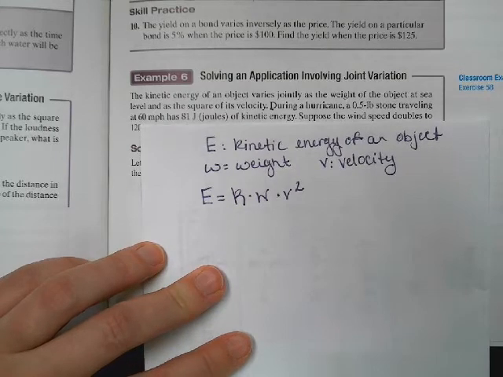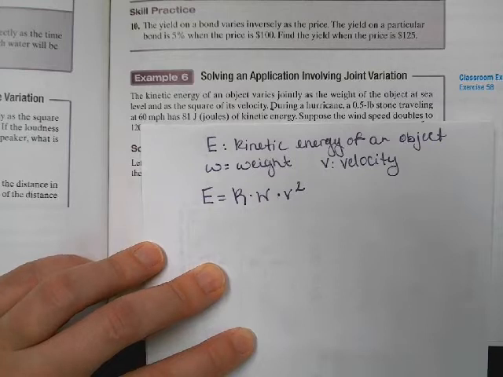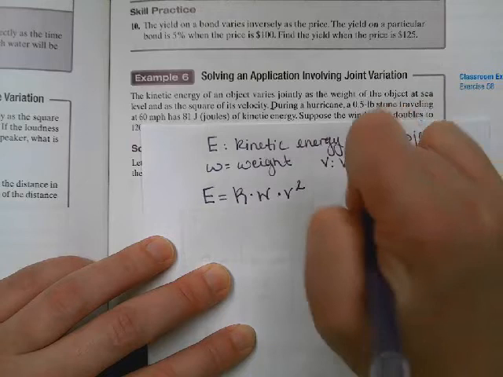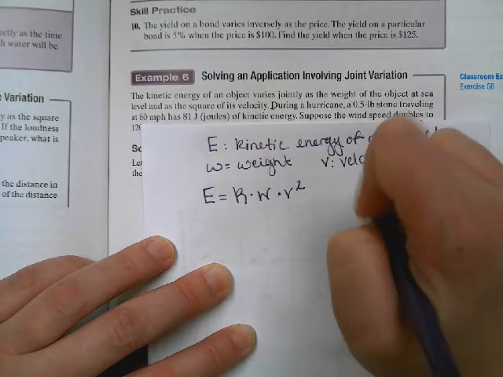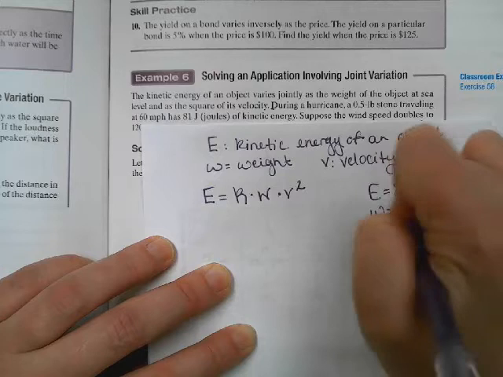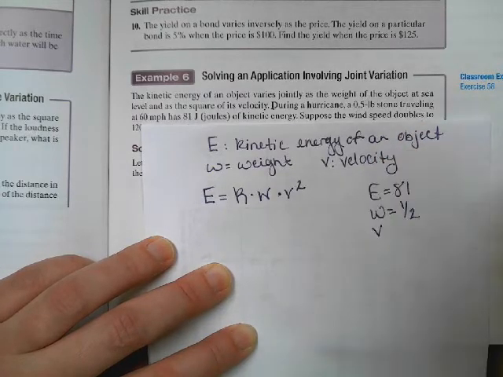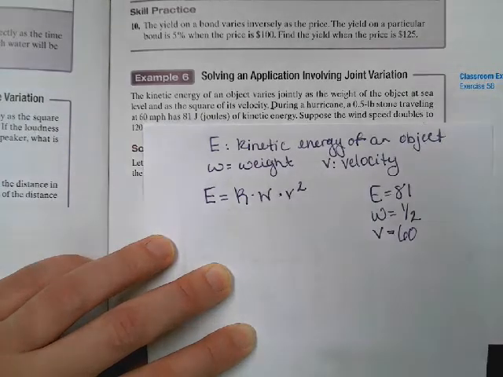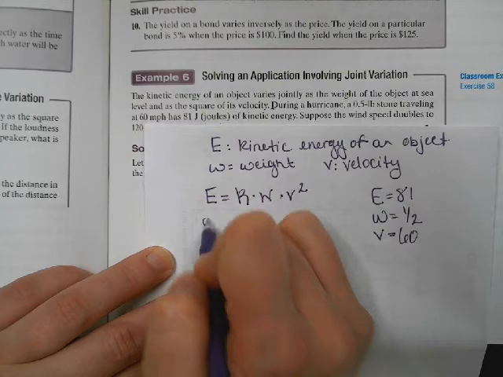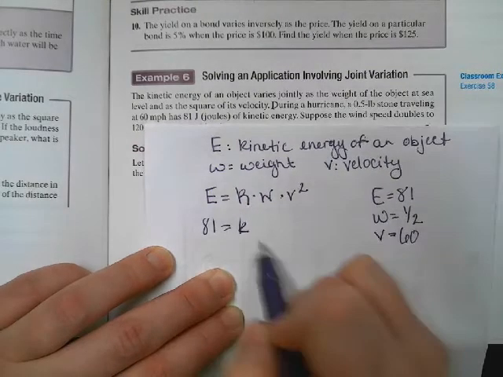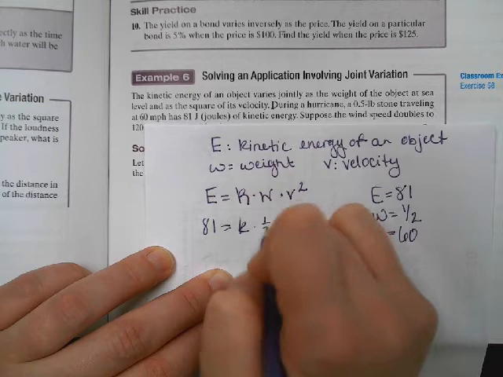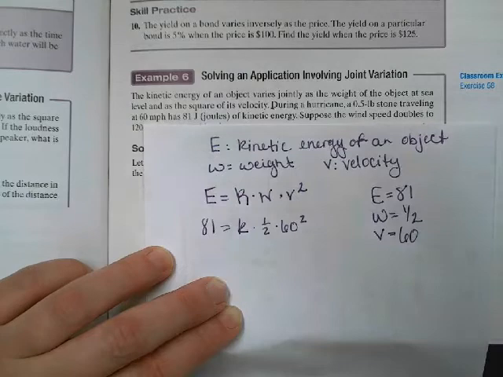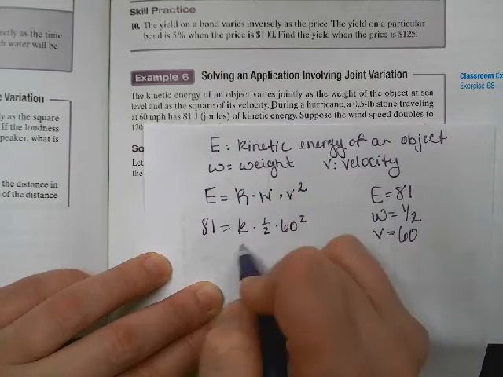during a hurricane, a half-pound stone traveling at 60 miles per hour has 81 joules of kinetic energy. So that's going to tell me what my k is, because it's given me E is 81. It tells me weight is a half a pound, and it tells me the velocity is 60 miles per hour. So plug that in. So I have 81 equals k times w, the weight, which is 1/2, times 60 squared.